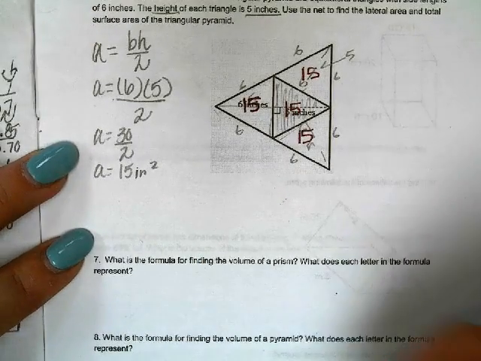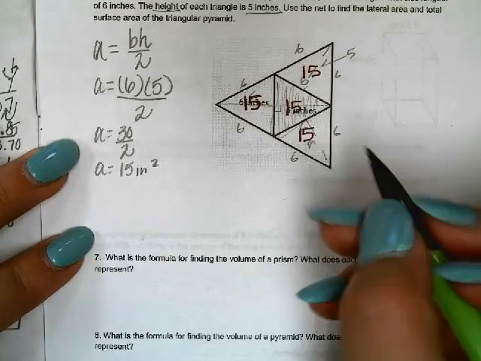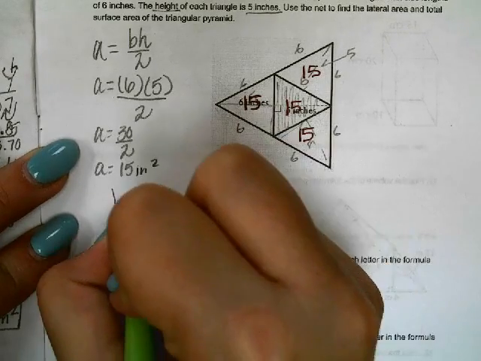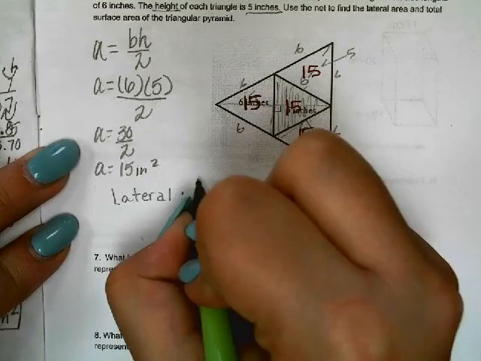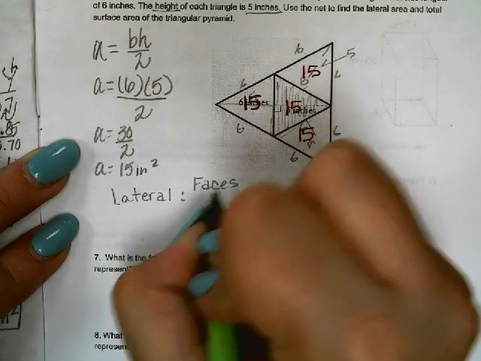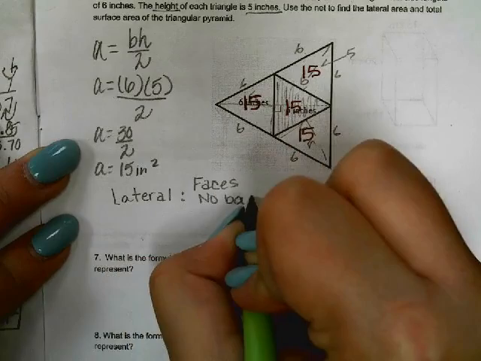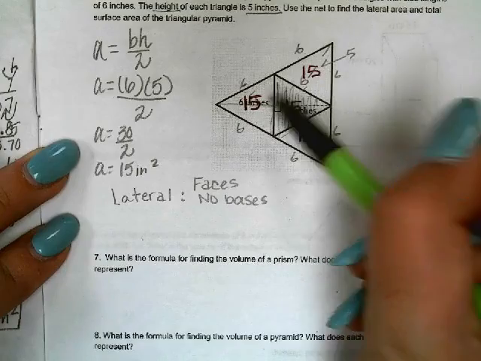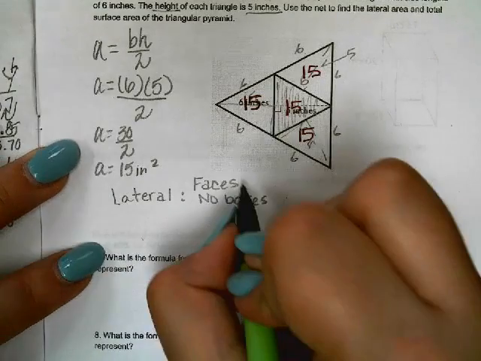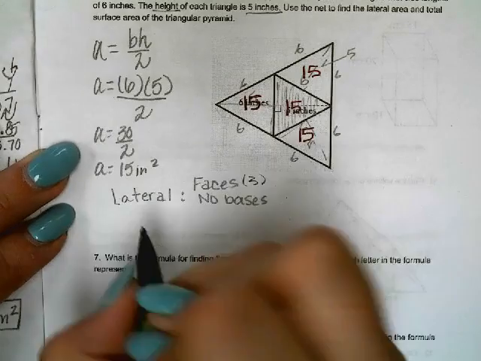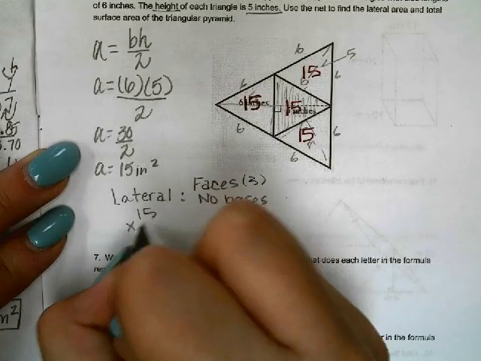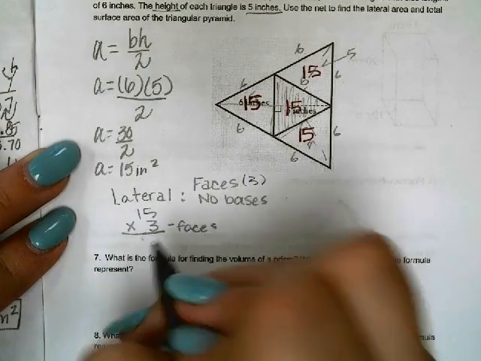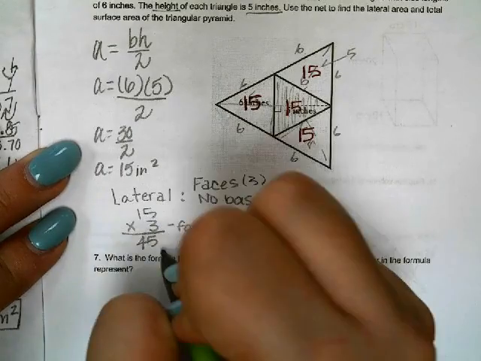Your next step is to find the lateral. Lateral again is faces, no bases. Since they're all the same, and how many faces do we have? We have 1, 2, 3 faces. And they're all the same, so we can just multiply. 15 times 3 equivalent faces, which gives us 45 inches squared.